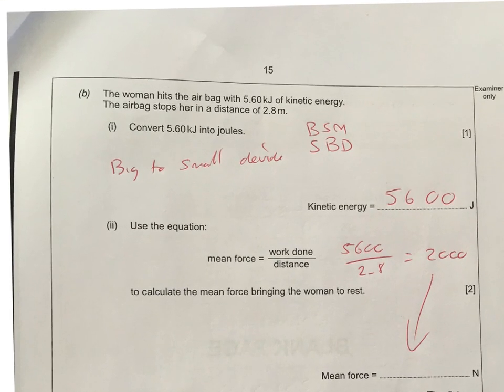She hits the airbag with 5.6 kilojoules of energy. The airbag stops her over a distance of 2.8. So convert that into joules. So we're going to get a kilojoule. A kilojoule is big, and a normal joule is small. So be smart, stop being dumb.